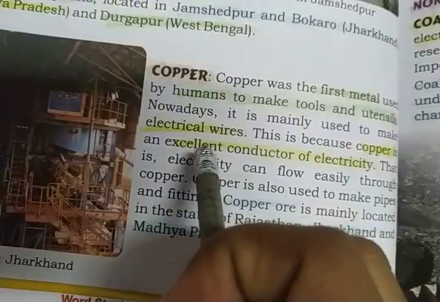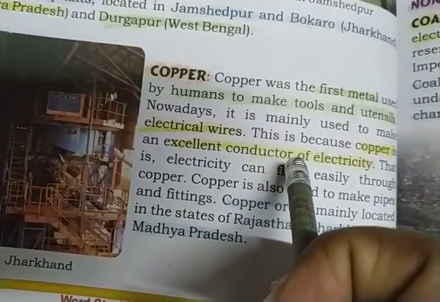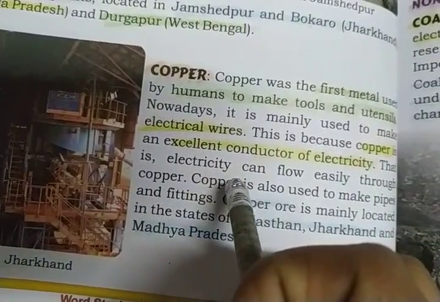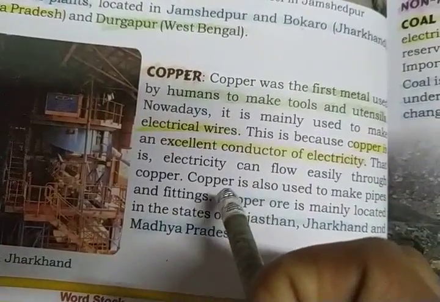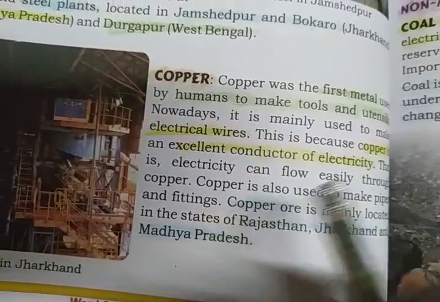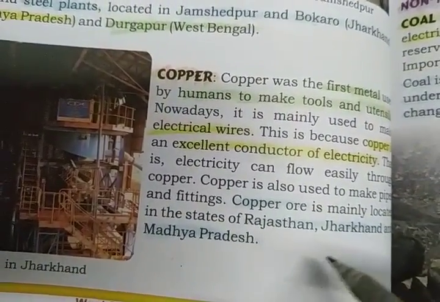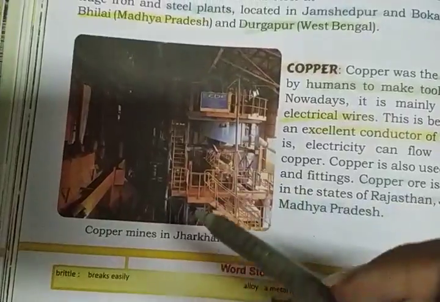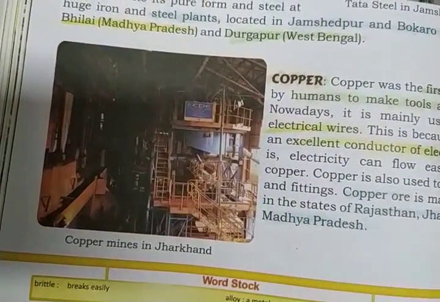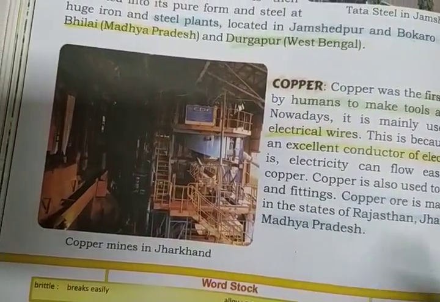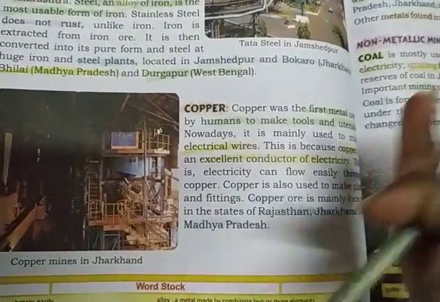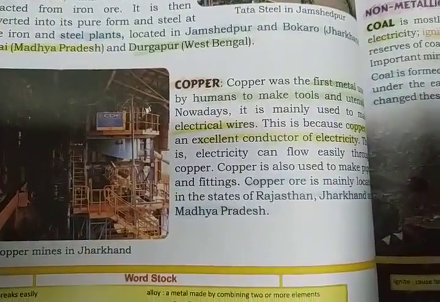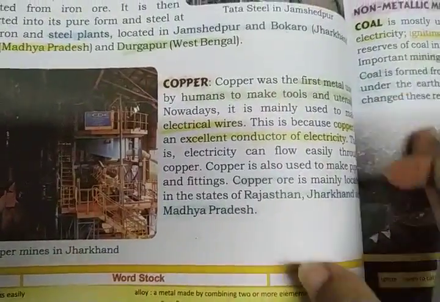The copper is an excellent conductor of electricity, which means that electricity can easily pass through it. So copper is also used to make pipes and fittings. And the copper is mainly found in Rajasthan, Jharkhand and Madhya Pradesh. You can see the copper mine in Jharkhand. So these three places have huge copper mines: Rajasthan, Jharkhand and Madhya Pradesh, especially Rajasthan. So this is all about the copper, brown color, first discovered by early humans and used to make mostly electrical wires. Now let's talk about the aluminium.